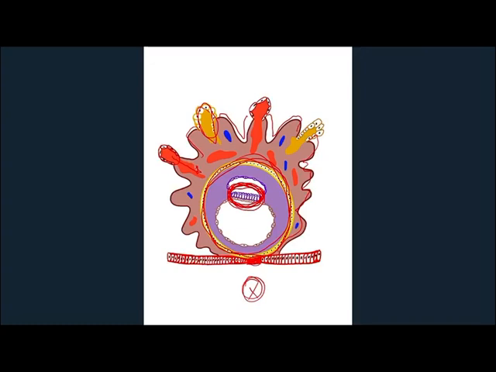And the two layers are the hypoblast, which is the layer below here, and the epiblast, which is the layer above here. And perhaps you have heard these terms before, the ectoderm, the mesoderm, and the endoderm, which will form all the tissues that we have in our body.